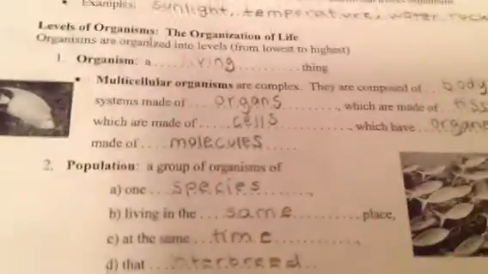Multicellular organisms, including humans, are complex. They are composed of body systems made up of organs, which are made of tissues, which are made of cells, which have organelles, and which are made of molecules.